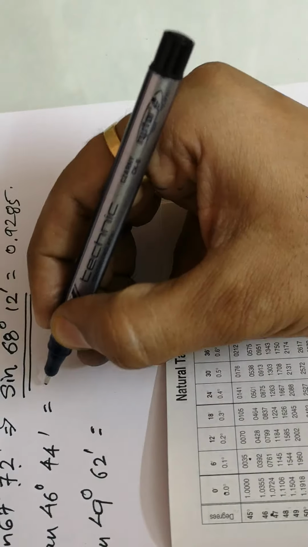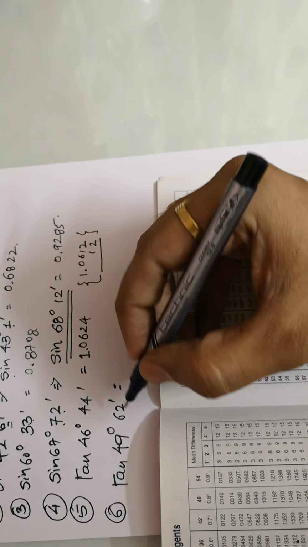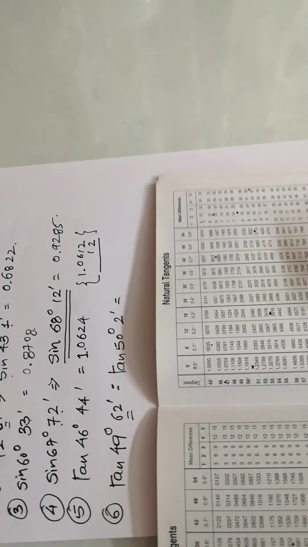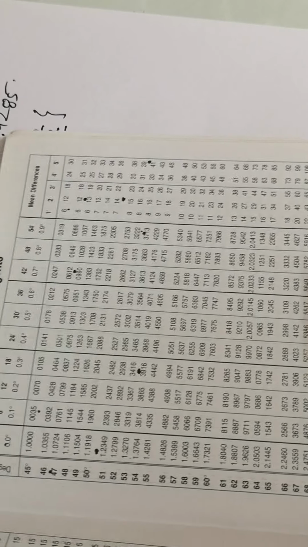Next task is that we want to find tan, let's say we have the value 49 degrees and 62 minutes. Again you are aware that it is more than 60. So what I am doing is conversion to 50 degrees and 2 minutes. Now you have to convert and see these values. You are aware that 2 minutes is not directly available to us. So first of all we open this part, and 50 degrees we will stop. Okay, we have one table, 50 degrees is okay.